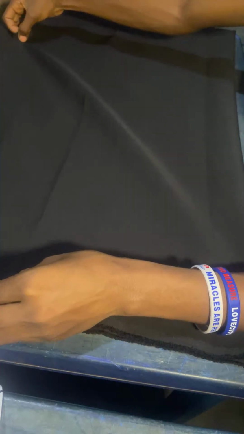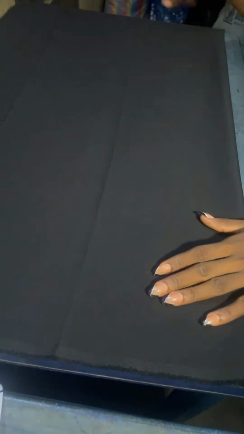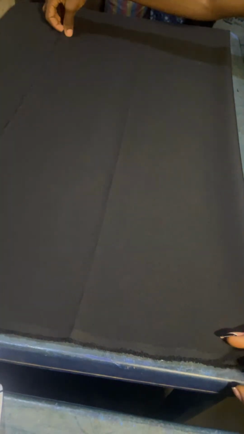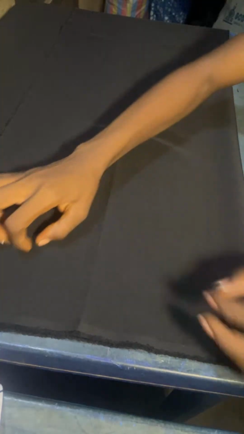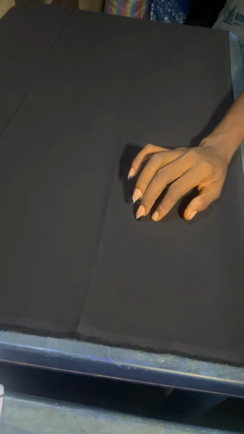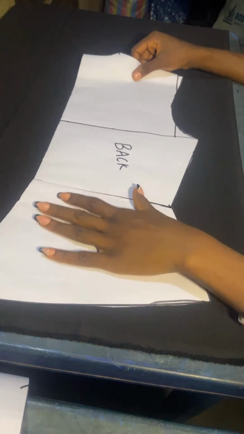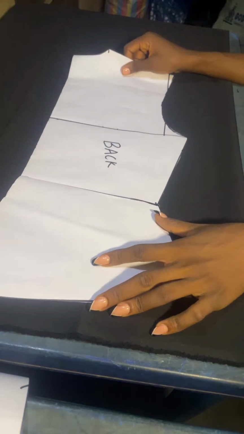This fabric doesn't want to stay in place. I think I should cut the back first. So now this is the back.